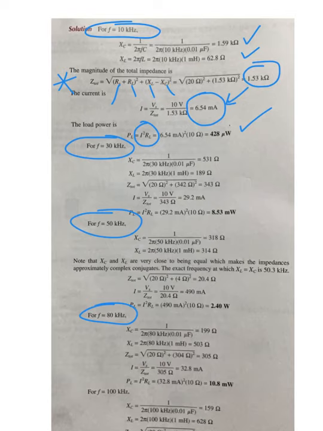Okay, so computing at 30 kilohertz, which is getting bigger and potentially approaching resonance, X sub C is 531, X sub L gets cranked out as 189 ohms, and the total magnitude of the resistance is 343, which gives you a larger current. It's bigger.